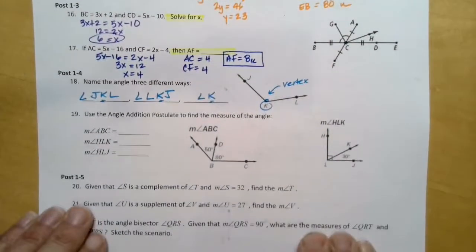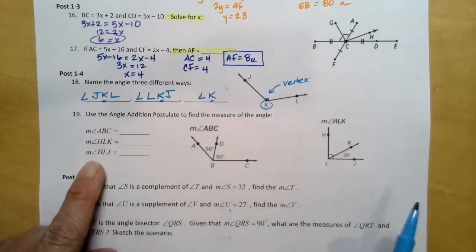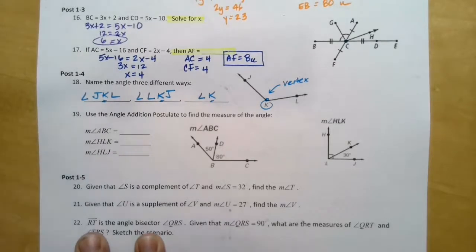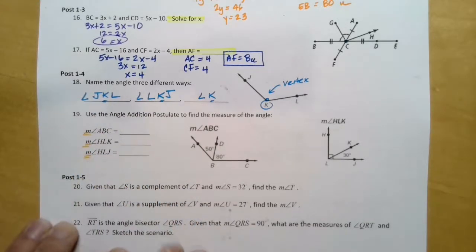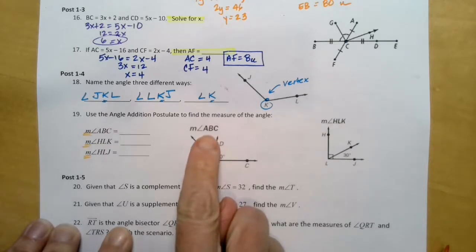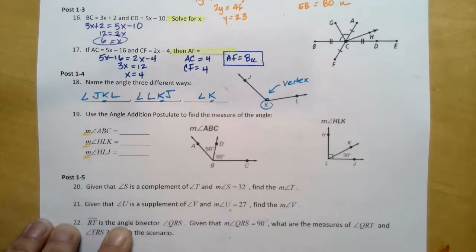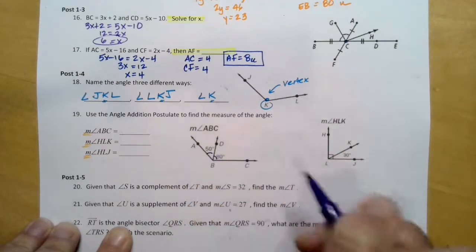Okay, so let's take a look at number 19. Using the angle addition postulate to find the measure of the angle. So remember, whenever we're talking about the measure of an angle, that's where I put this M out in front, and that lets me know I'm looking for a numerical value. So the measure of angle ABC is going to be the measure of these 2 angles added together.